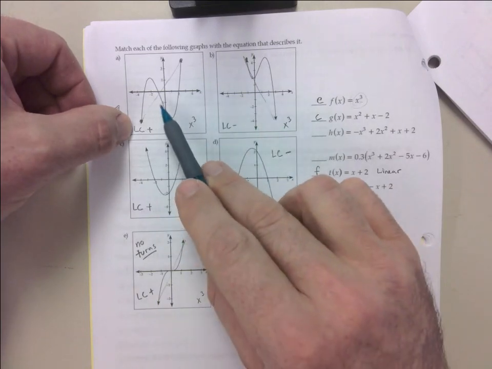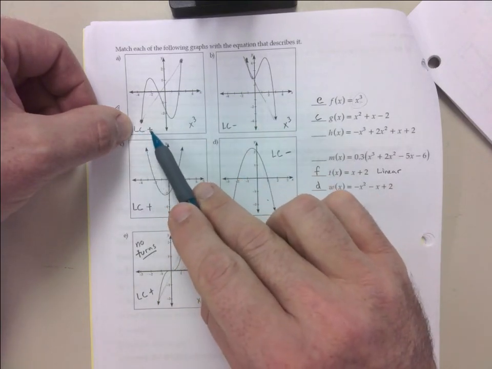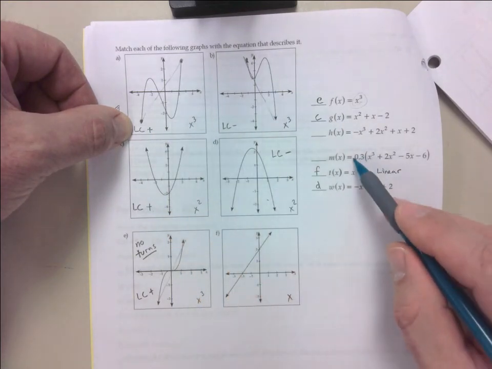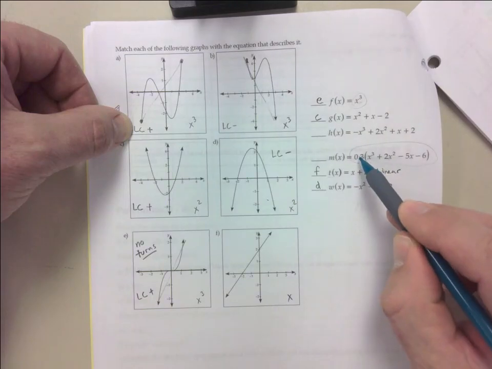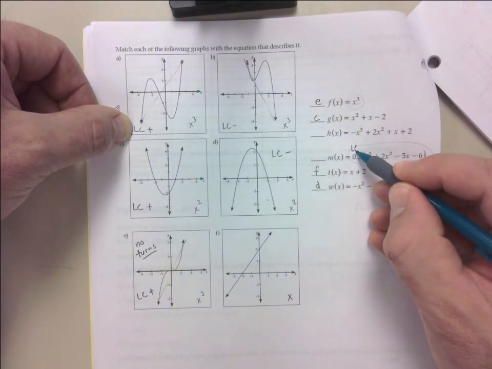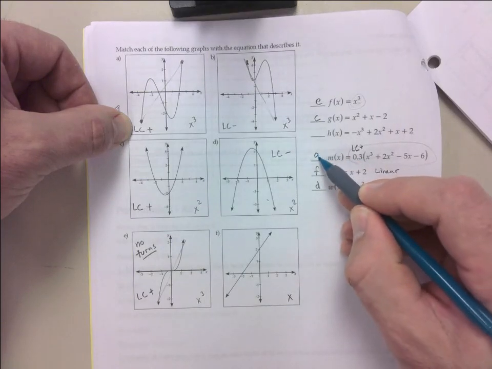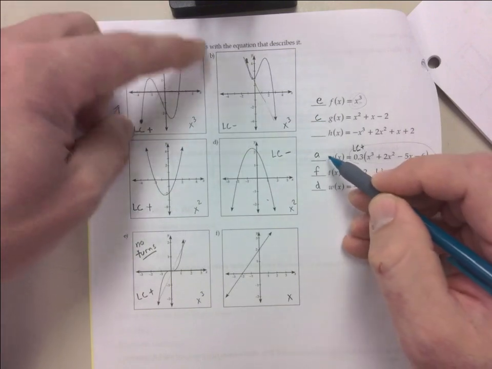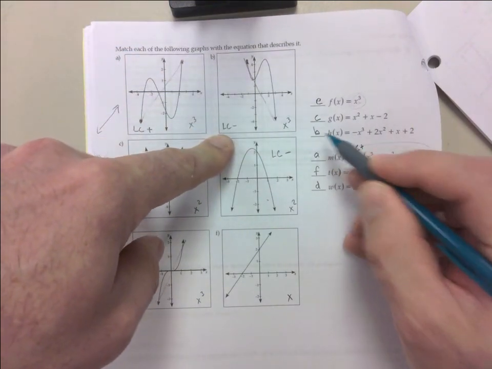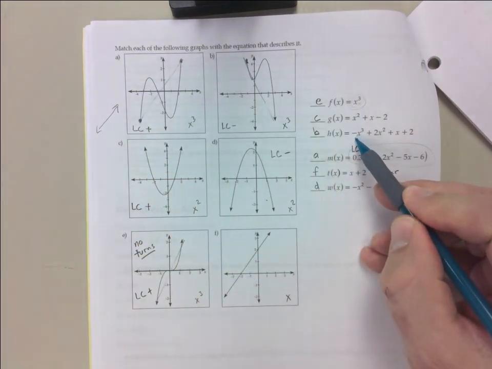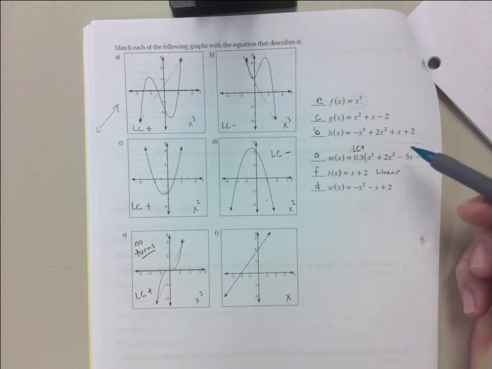I'm looking to match this one. I'm looking for an equation that has a positive leading coefficient and is cubic, which is going to be this one right here. It has a positive, right? Leading coefficient is positive. So A gets matched up with that, and therefore B gets matched up with this one here because it has a negative leading coefficient and it has a bunch of turns.